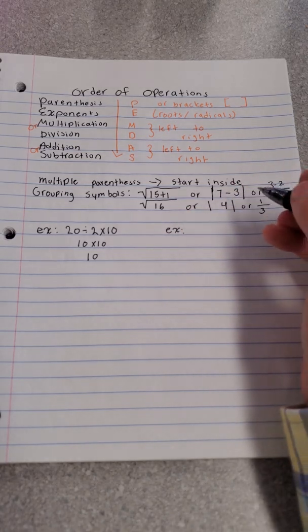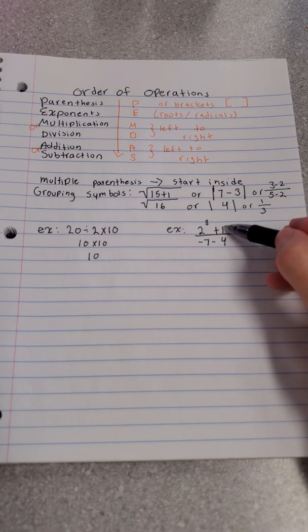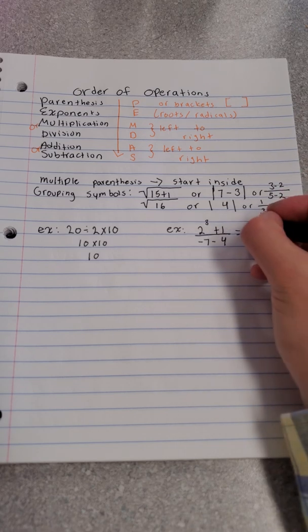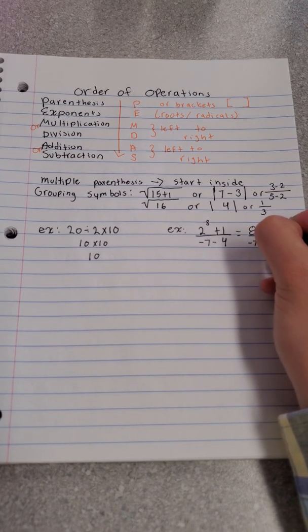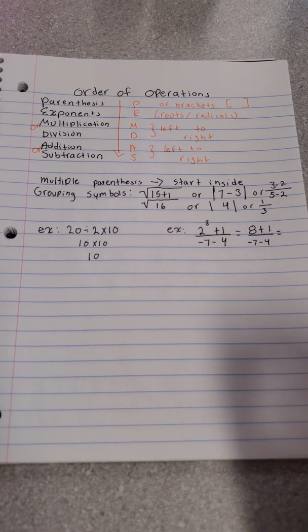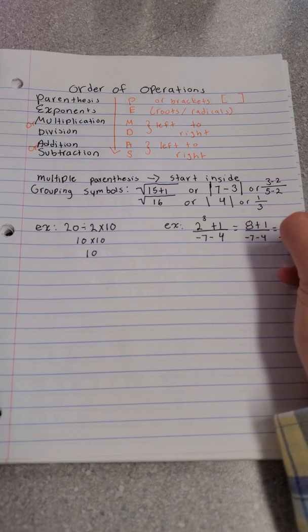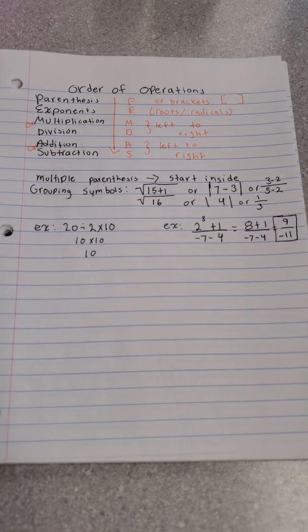Another example that you might see may include 2 cubed plus 1 over -7 minus 4. So, like we said, the grouping symbol tells us that we have to do the top and bottom individually first. But before we can add, we have to do exponents. So we're going to do 2 cubed in our calculator, and we get 8 plus 1 over -7 minus 4. Then we can add our top and bottom to get 9 over -11. And that is our answer because we cannot simplify that any further.